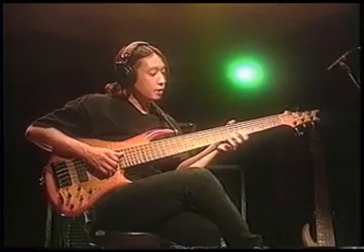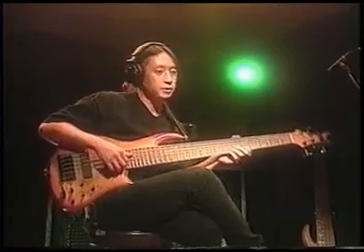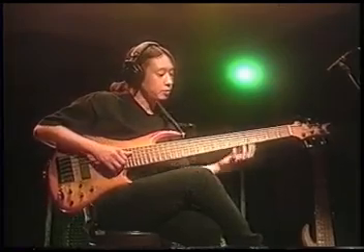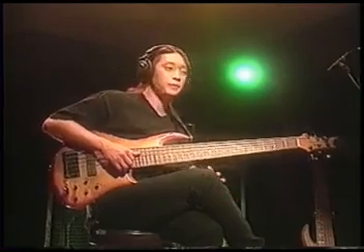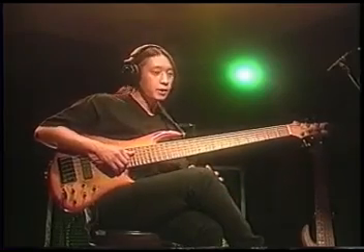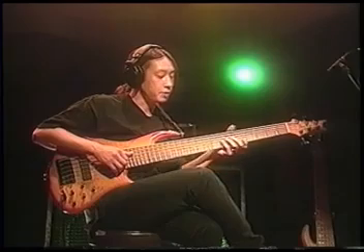And just doing that at various tempos, after a while your hand starts to hurt, and that's what I do every now and then to build up my left hand strength.